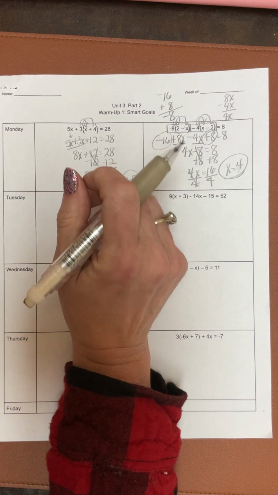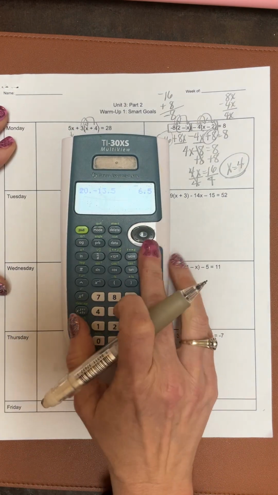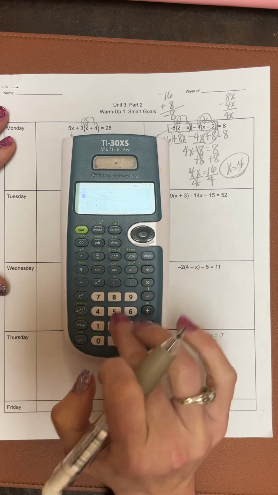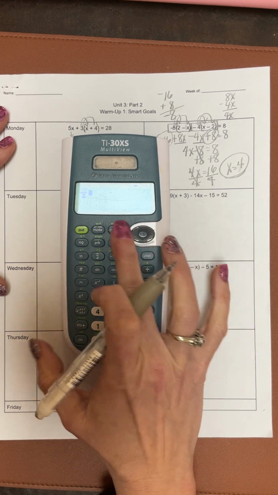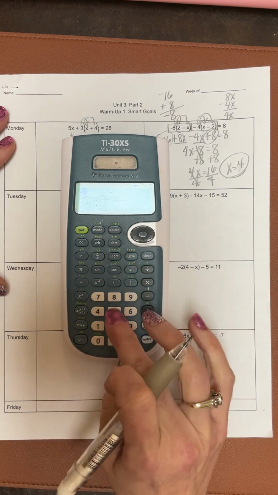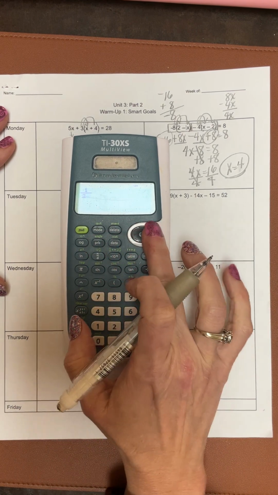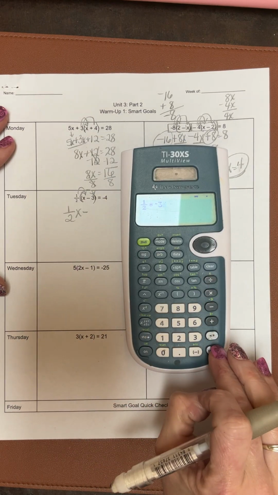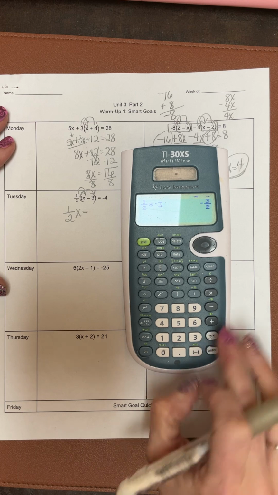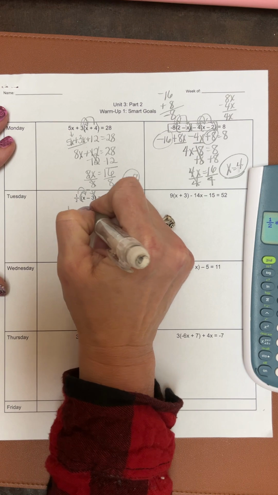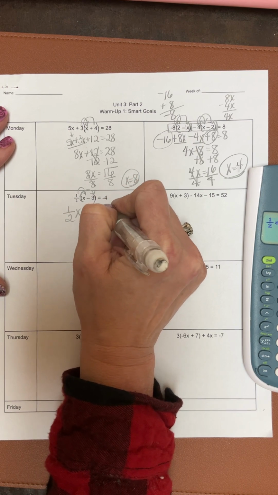And I just want to show you in the calculator, n over d, 1/2 times -3 is a -3/2. So that's going to be -3/2 equals -4.